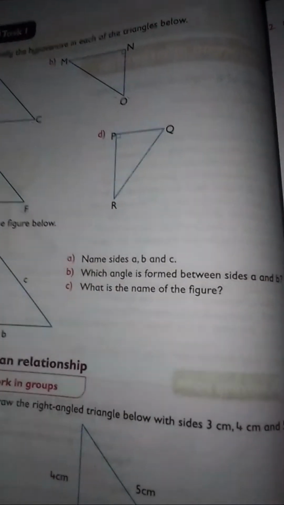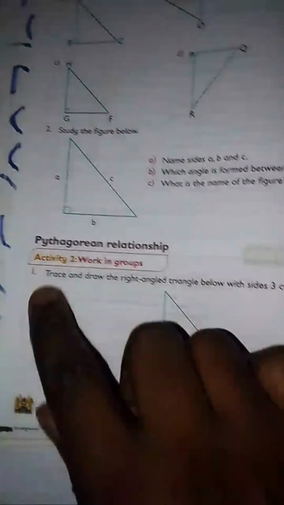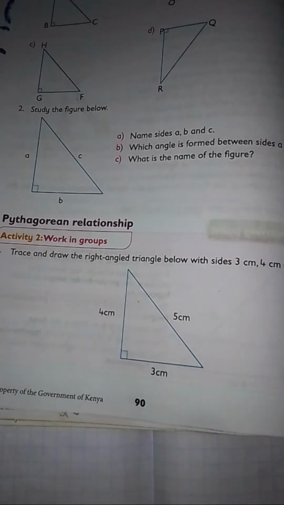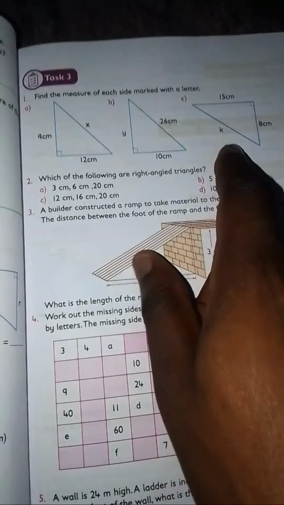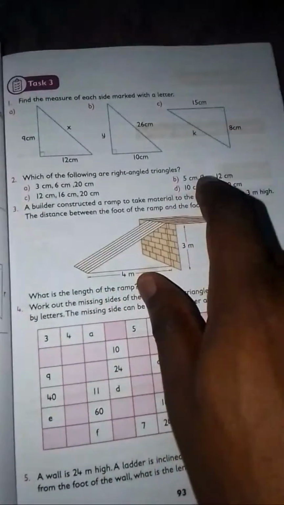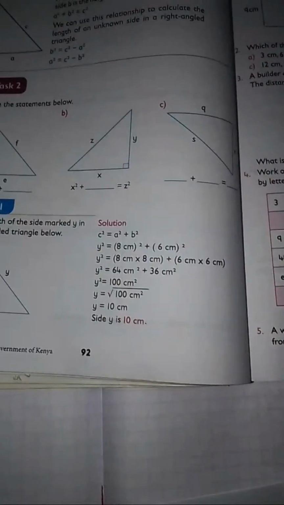Okay, so we shall stop there. Tomorrow we shall look at the Pythagorean relationship. We have a lot more to cover, like here, we have to deal with all these things, how we arrive at different answers. I want us to work them out tomorrow: how we get x, how we get the value of y, how we get the value of k. Then which of the following are right angles? We shall see which of the right angles are here and here. Then we shall even be able to work out this, so that shall take us to these points where we shall be able to calculate them.